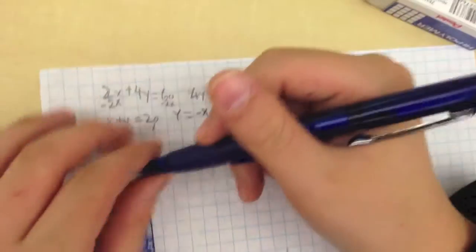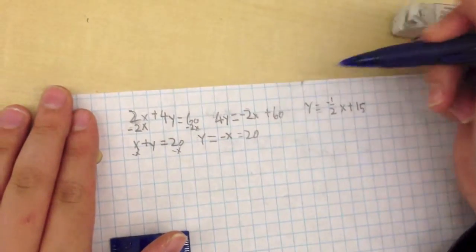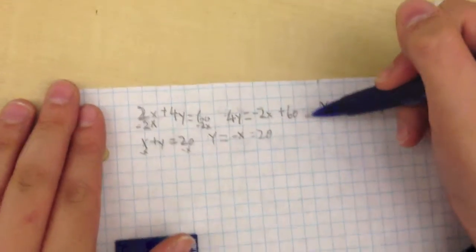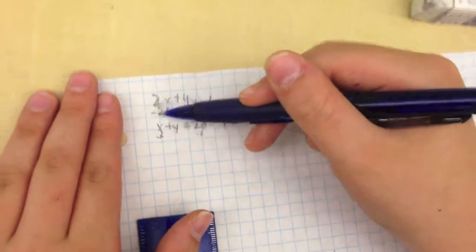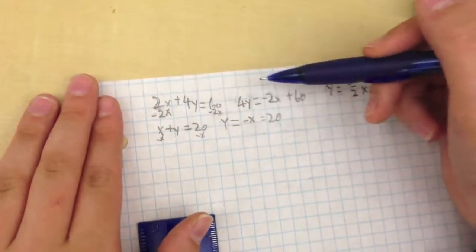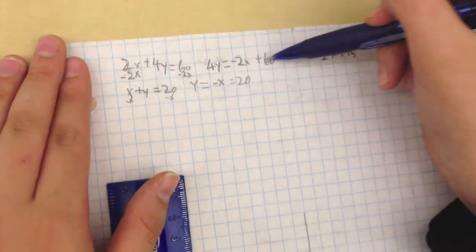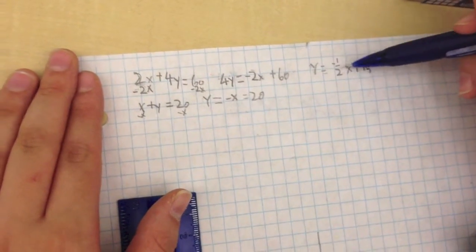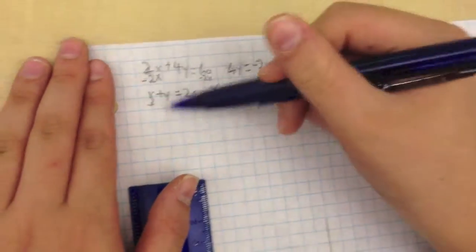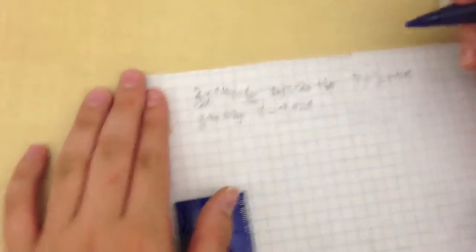How you put them into it is you put it into y equals mx plus b, and you can see here how I did it. You subtract 2x from both sides, then you get 4y equals negative 2x plus 60. Divide everything by 4, and y equals negative 4.5x plus 15. Now this one is easier. You just make it y equals negative x plus 20.